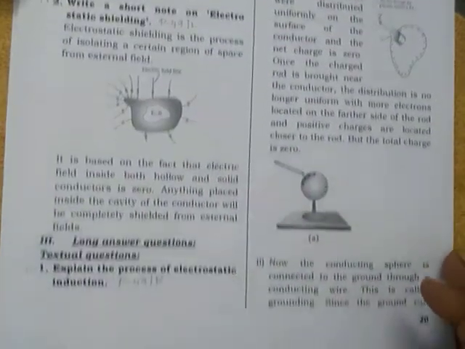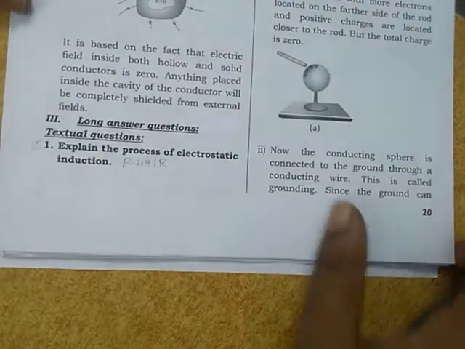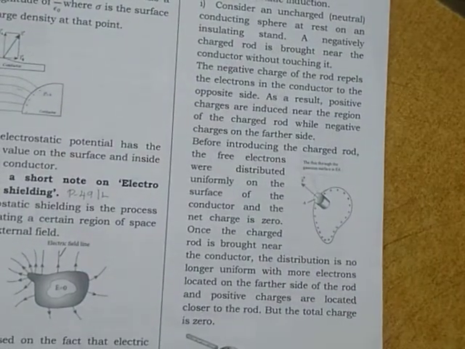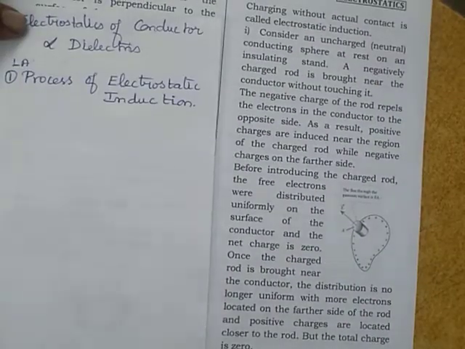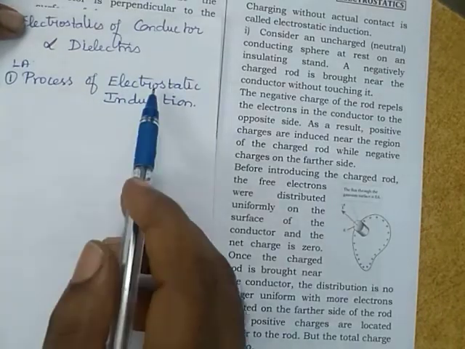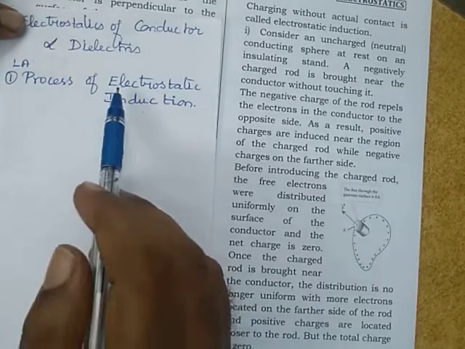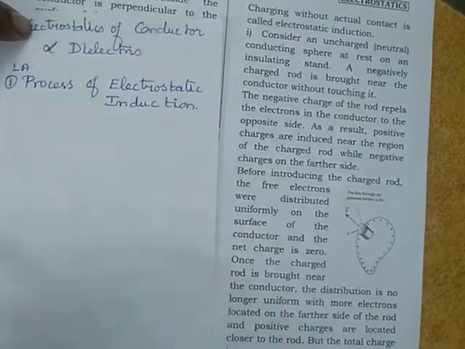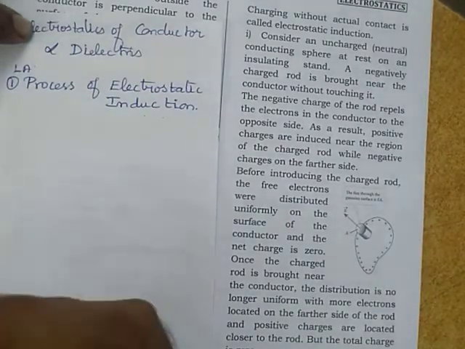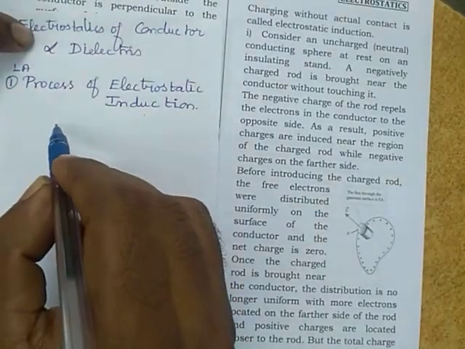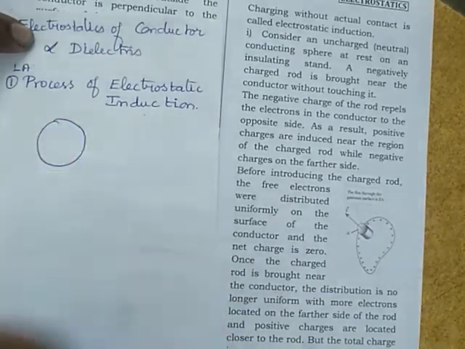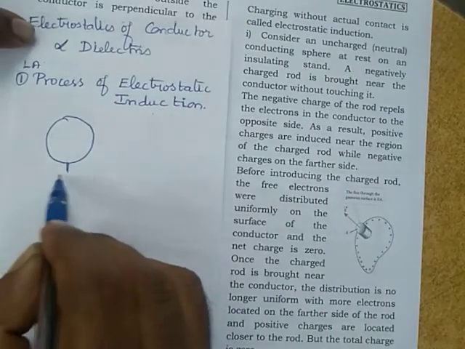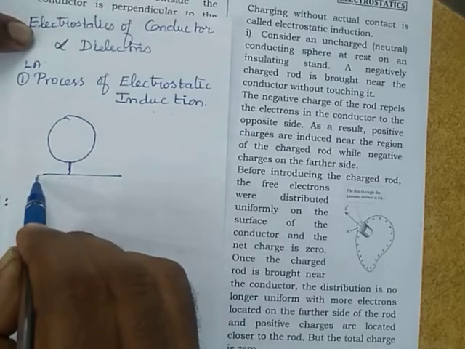The next one, explain the process of electrostatic induction. For this question we need to understand the diagram. First of all, we need to know what is electrostatic induction. Charging without actual contact is known as electrostatic induction. First of all, I consider an uncharged conducting sphere, at rest, that is placed on an insulating stand.